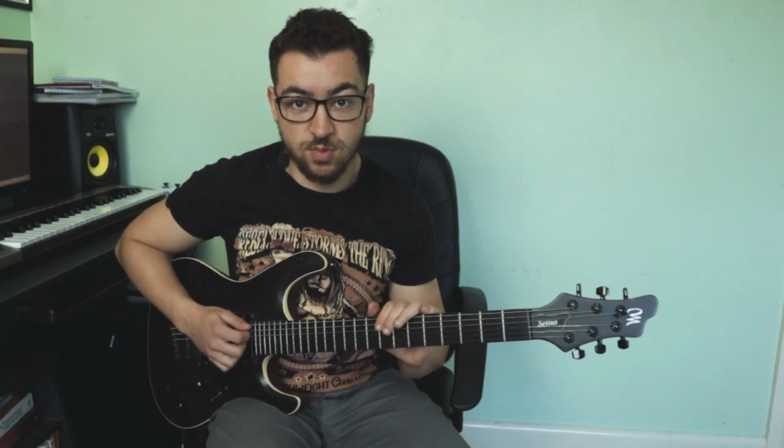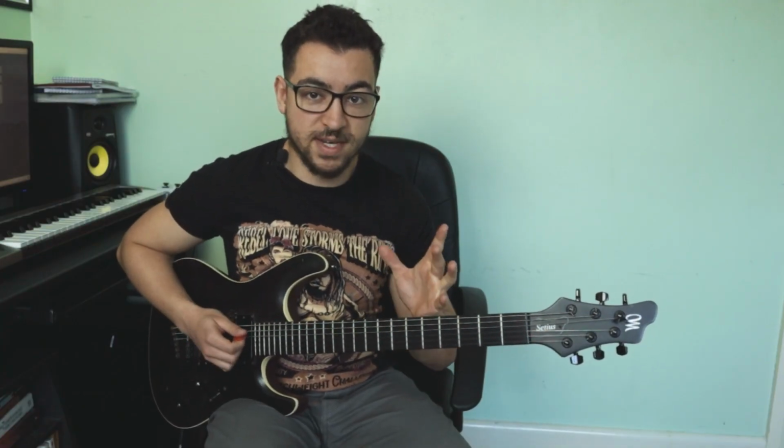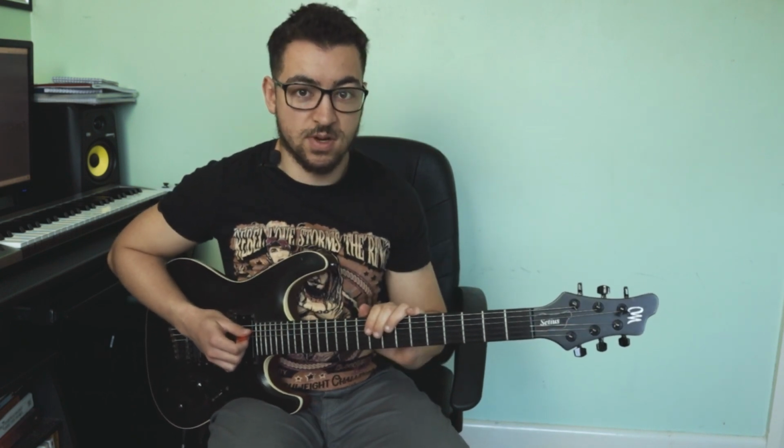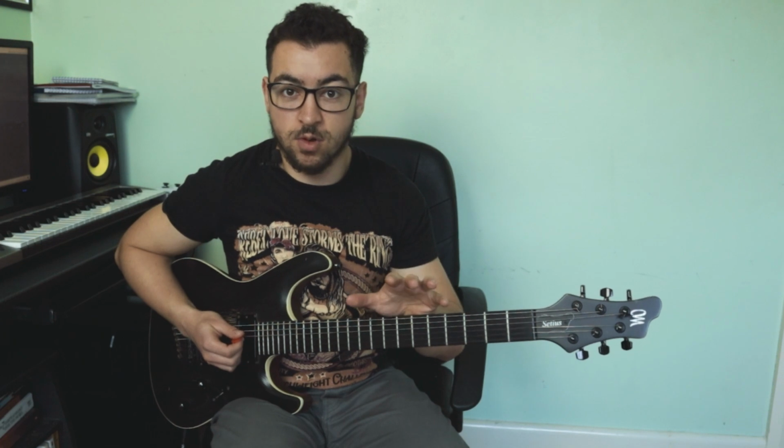So a cool thing that you can do with the whole tone scale is create augmented arpeggios starting on any note of the whole tone scale. So let's take a quick look at how to play augmented arpeggios.